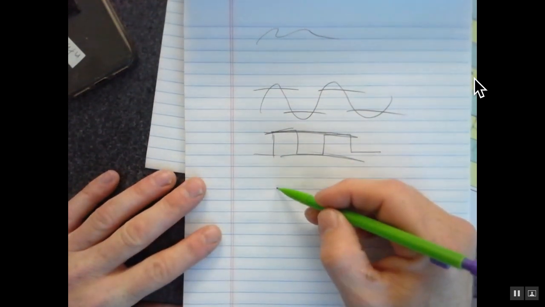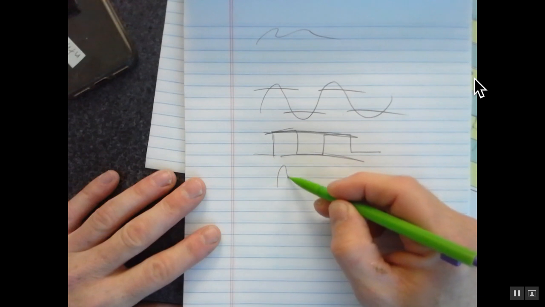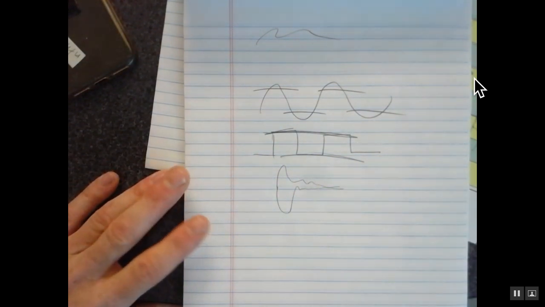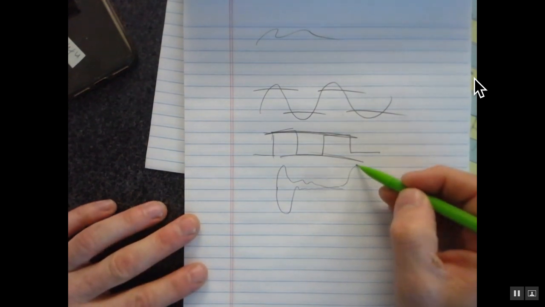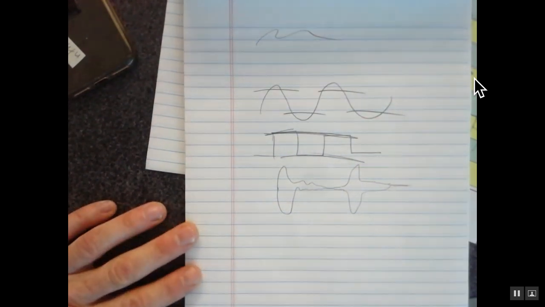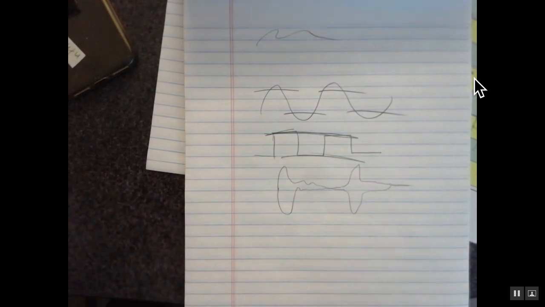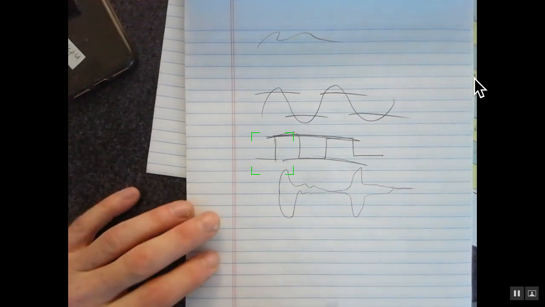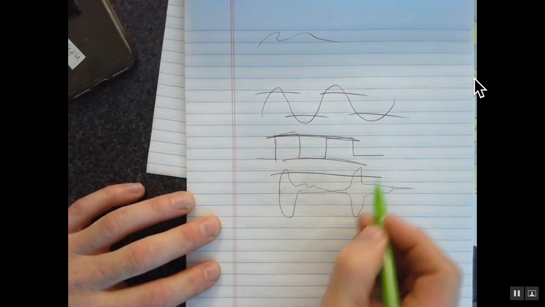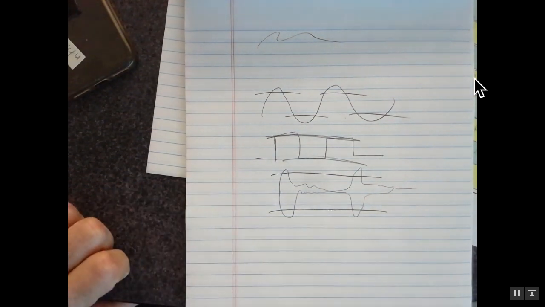If I had a percussive sound that looked like this, the waveform looked like this in the computer, and maybe I did it again. If I distorted that, what distortion would do is cut off this top and cut off this bottom.